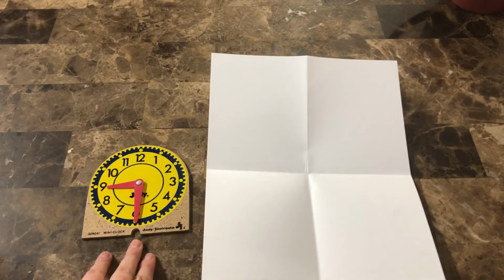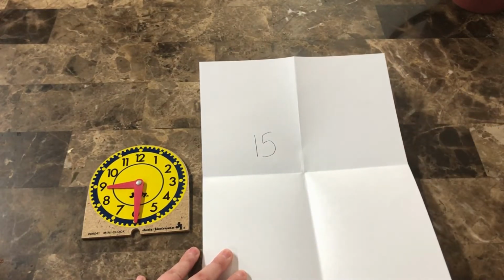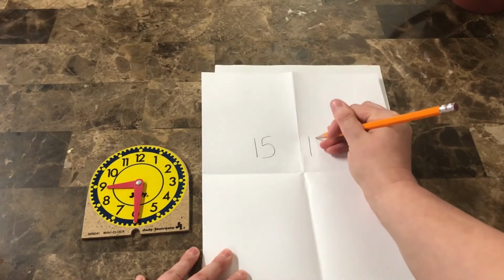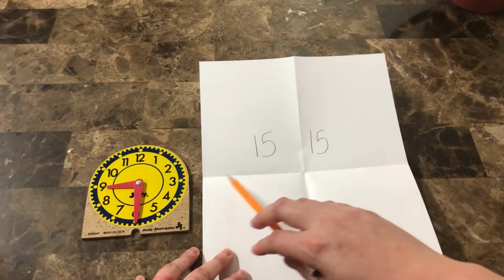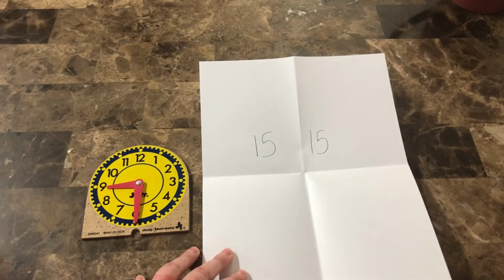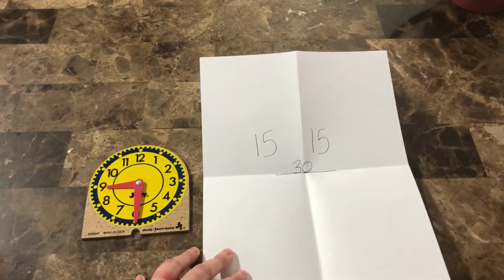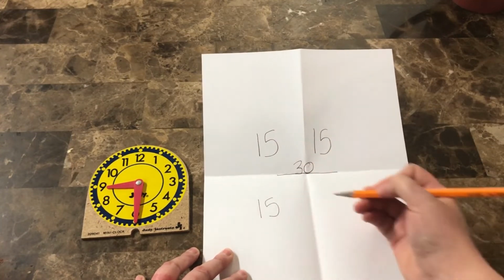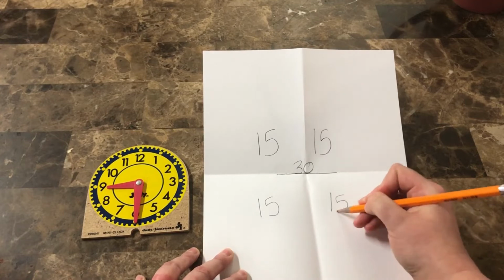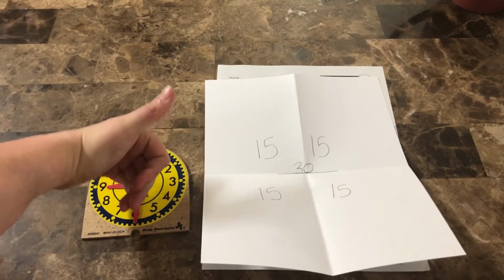So a quarter of 60 minutes is 15 minutes. Now 15 plus 15 is 30. So half of my clock is 30 minutes. All right. So then my next quarter is going to be 15, and my last quarter is going to be 15. So every quarter of the hour is 15 minutes.